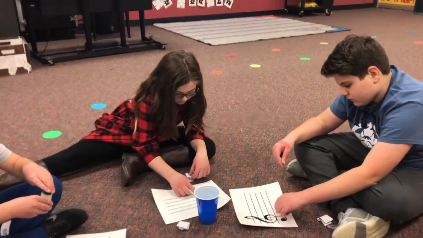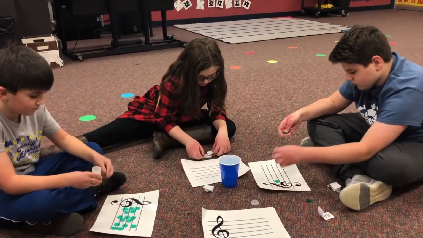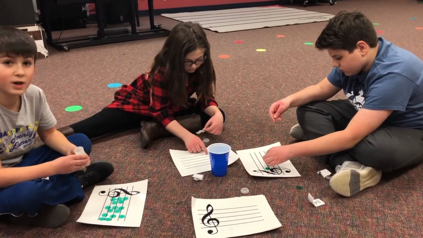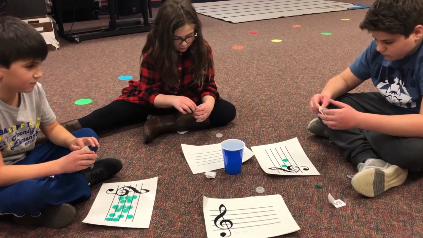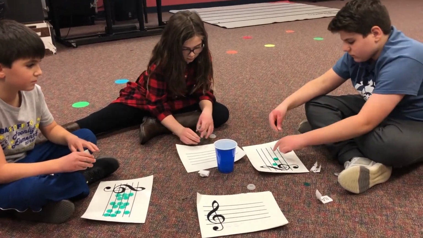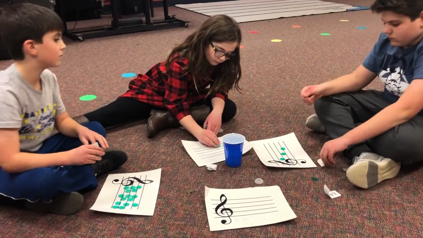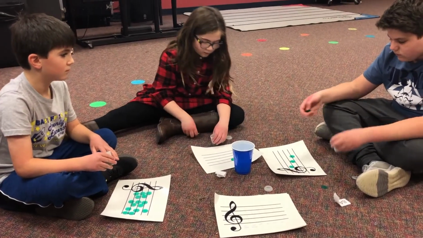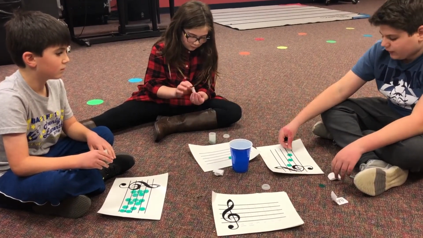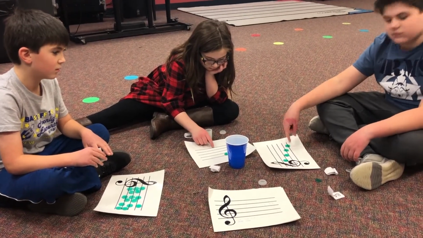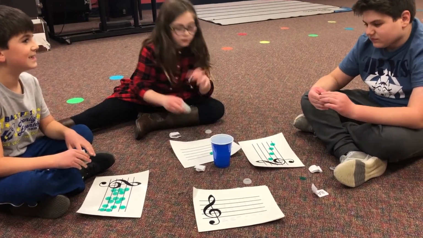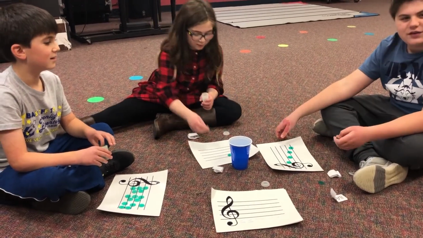Please make sure your board does not look like Colin's over here on the left side of the screen. We're not just playing and making designs with the green dots. Make sure that you are really trying to spell the word so that you get extra practice figuring out which line and space is which letter. So everybody keeps drawing words until the timer runs out. You do not have to take turns at this station. You just keep going until the timer runs out.